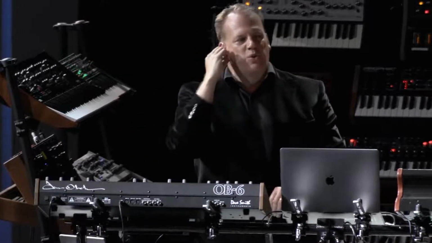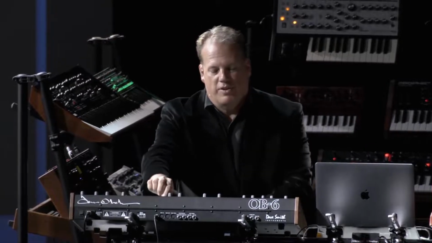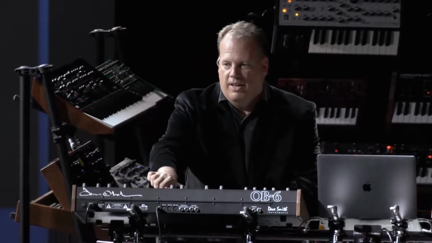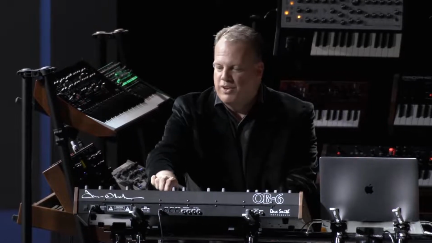We also added a new filter just for the OB6, in Omnisphere 2.5, which is a state variable filter, because we didn't have a filter where you could go between low pass, notch, and high pass smoothly. So now you can. That's a brand new filter type.